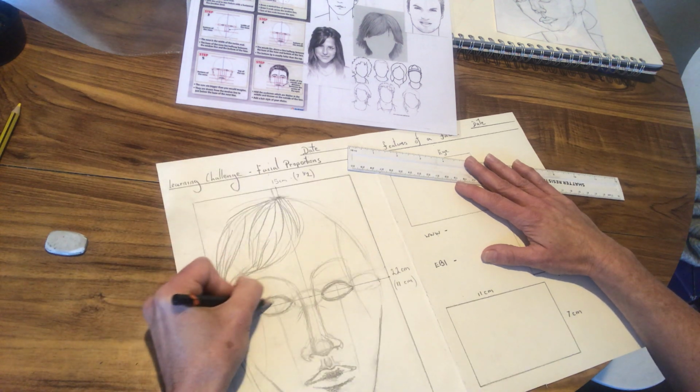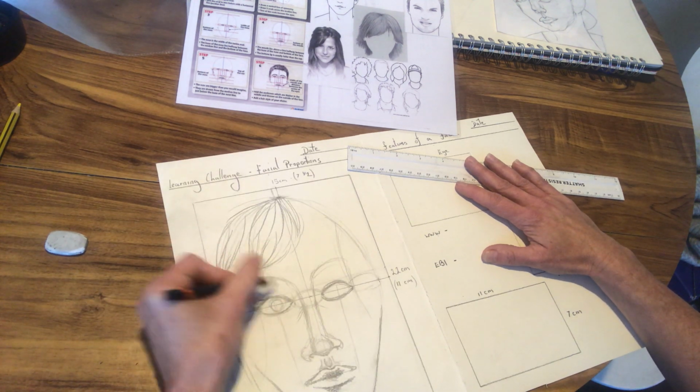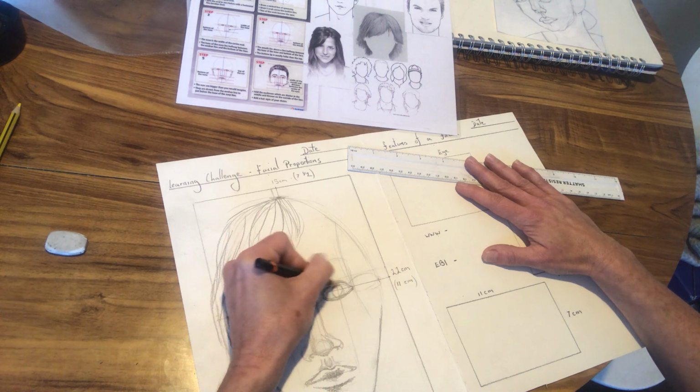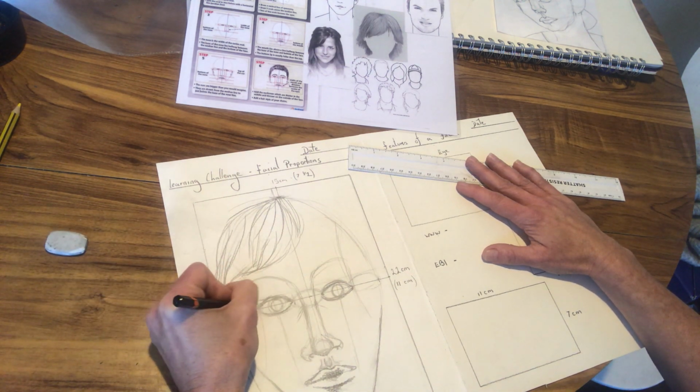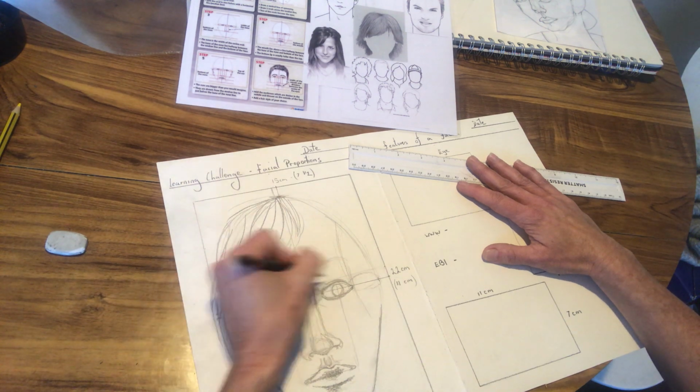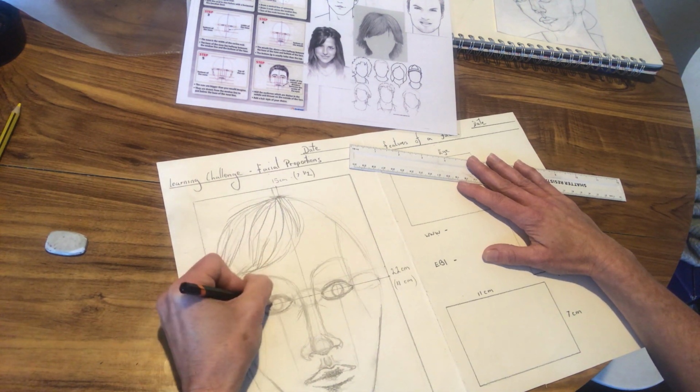A real person with no eyeballs, to be honest. So let's give this person some eyeballs just to make it look a bit more realistic. Some pupil.